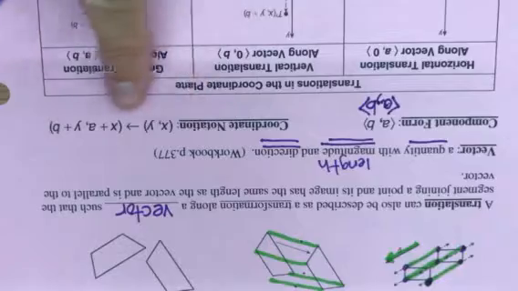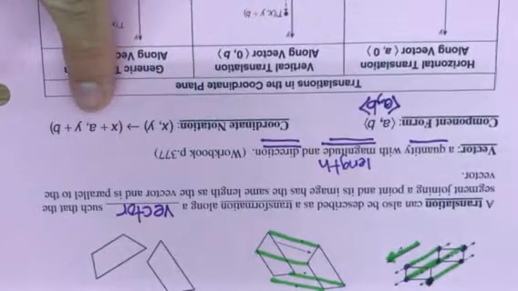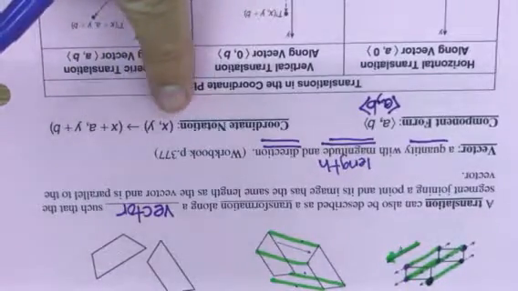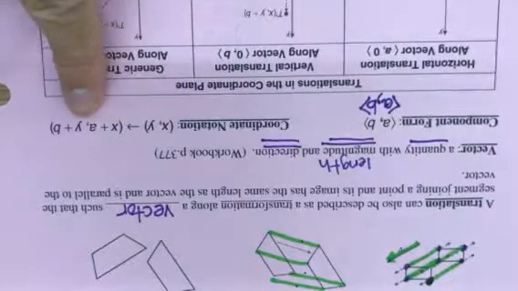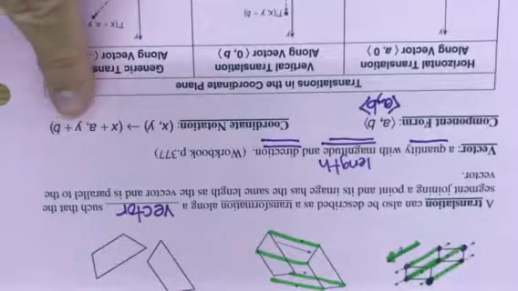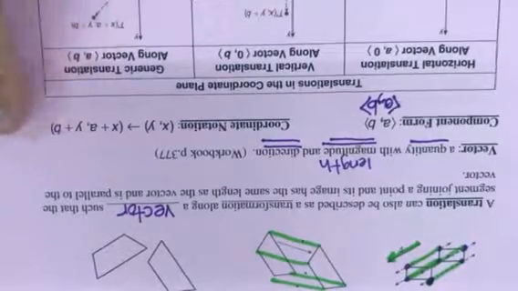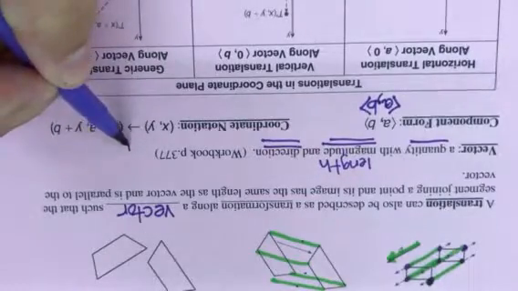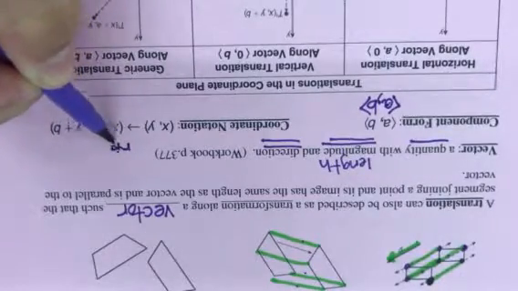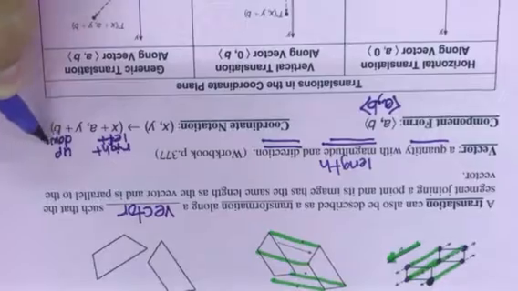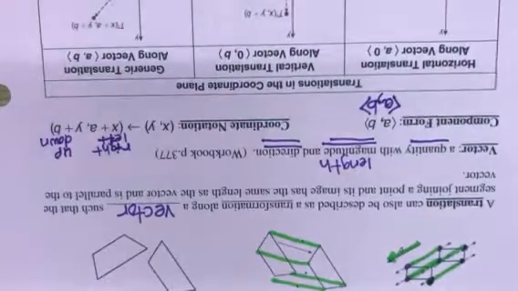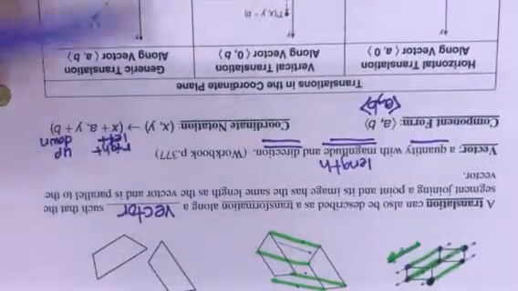This is the notation we're kind of used to. This is what we used for reflections. A coordinate maps to the x coordinate plus whatever left and right direction we did, and the y coordinate plus whatever up and down direction. So the x direction is right and left, and the y direction is up and down. Just like the coordinate plane. X is back and forth, y is up and down.